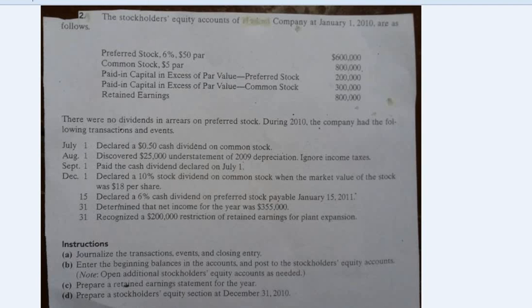Then common stock dividends distributable, we have 24,000 shares.